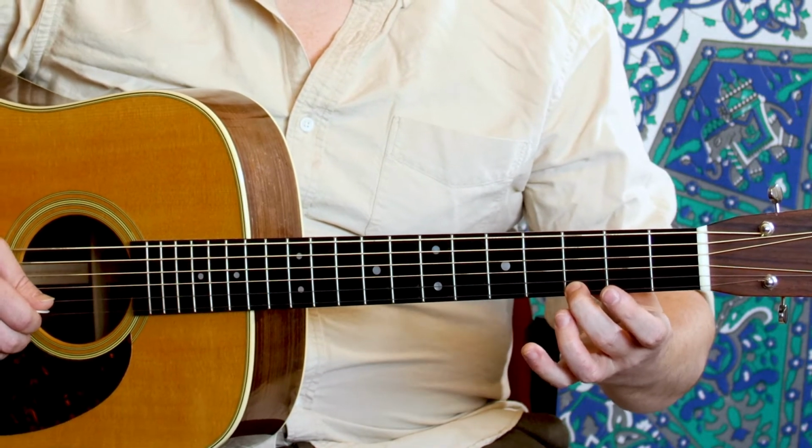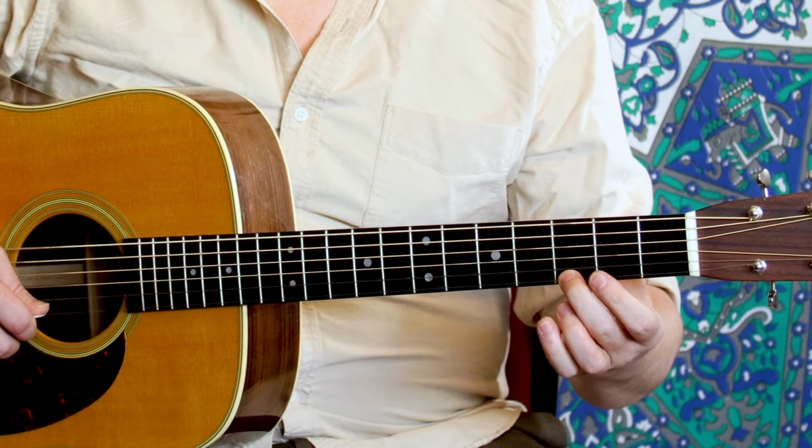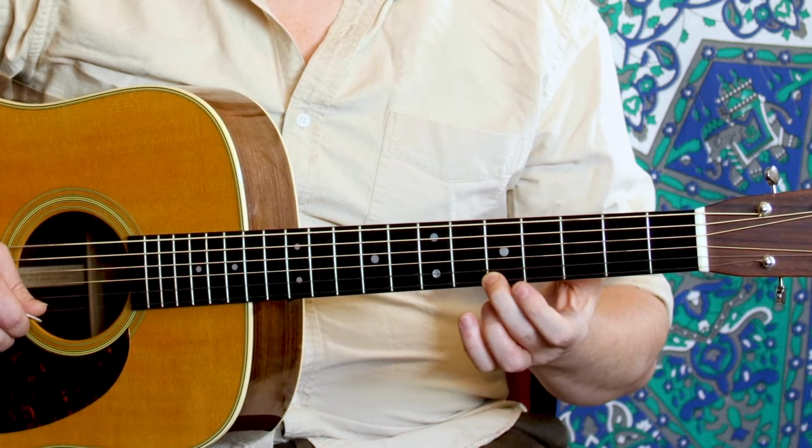If I'm squeezing too hard and I try to slide, it's a little rough to get past those frets, right? So we want to be nice and light. We almost release our pressure a little bit and then maybe even squeeze a little bit harder when we get there. But first, maybe I should explain what a slide even is.